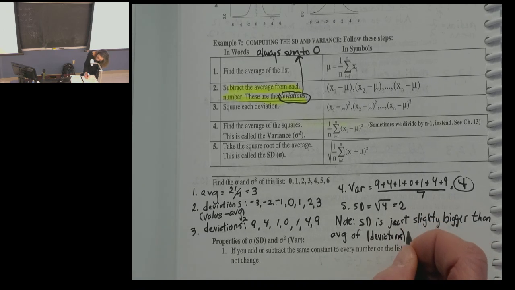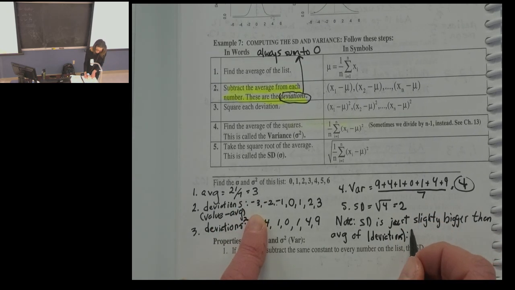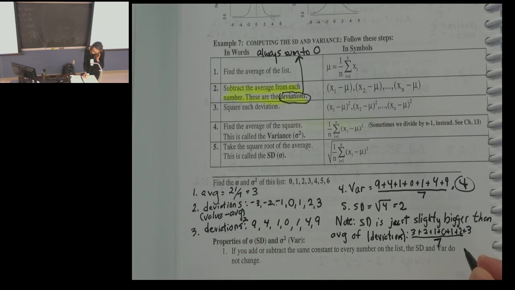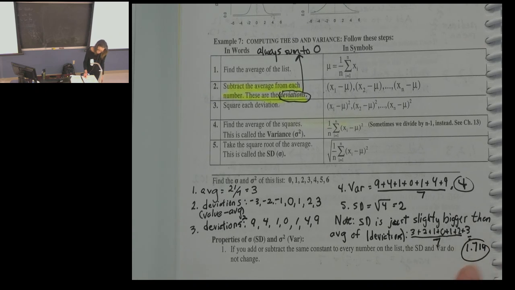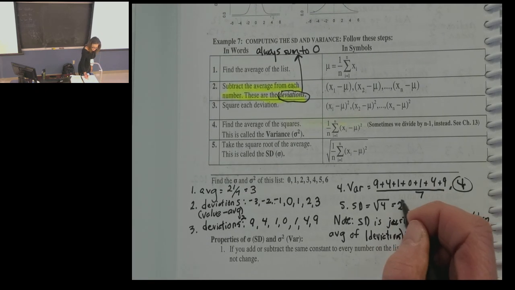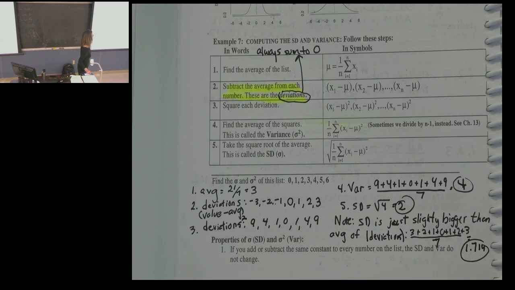Which would be what? If we did that, it would be 3 plus 2 plus 1 plus 0 plus 1 plus 2 plus 3 over 7, right? And that would be about 1.7. Actually, it's that. So 2 is our standard deviation, and it's always just a little bit bigger than 12 sevenths, 1 5/7. Any question on that?